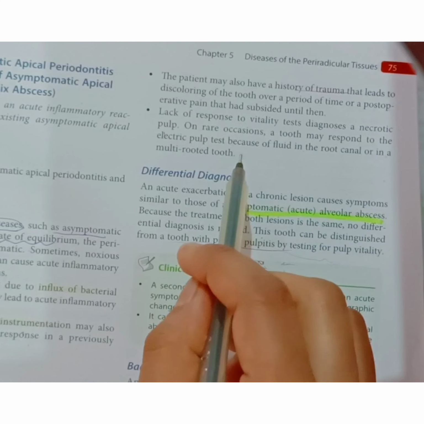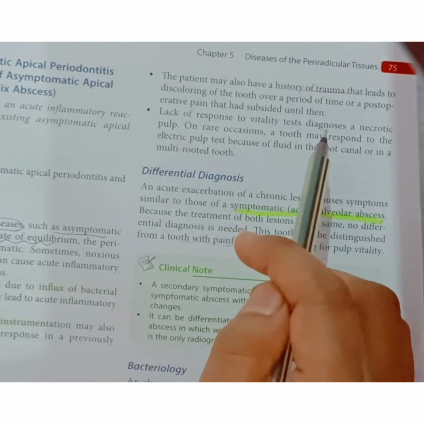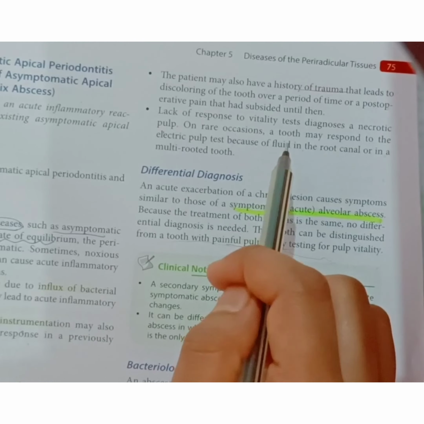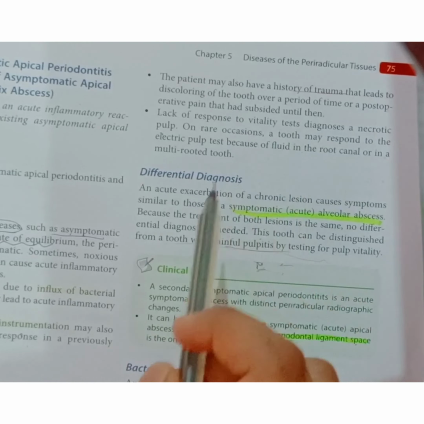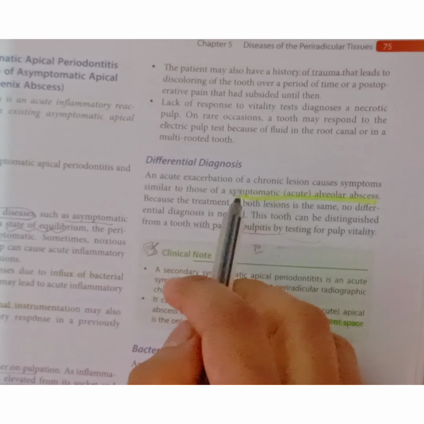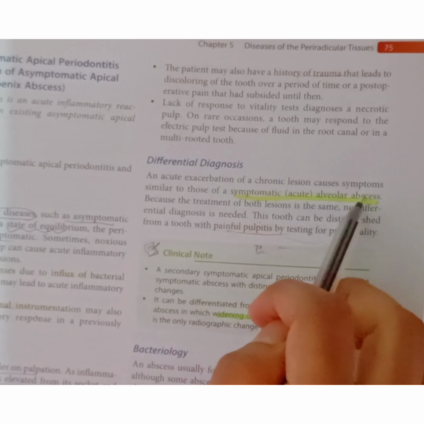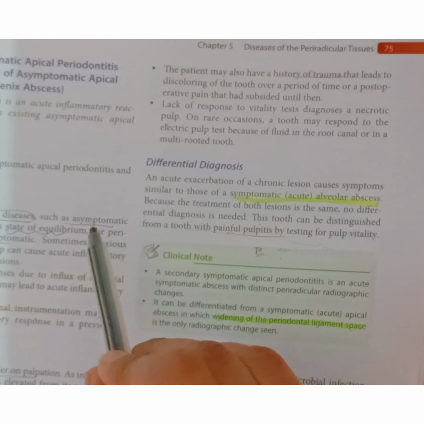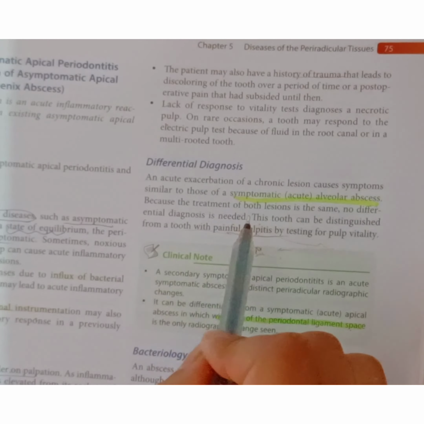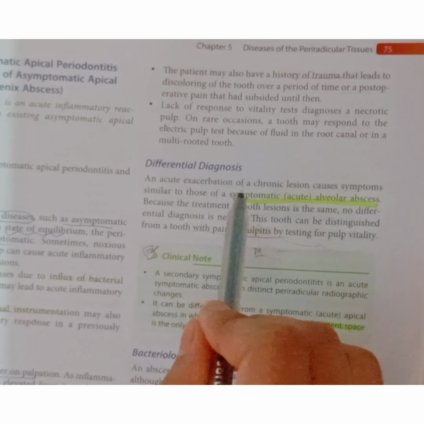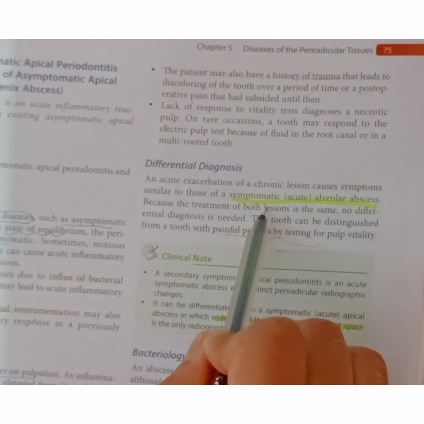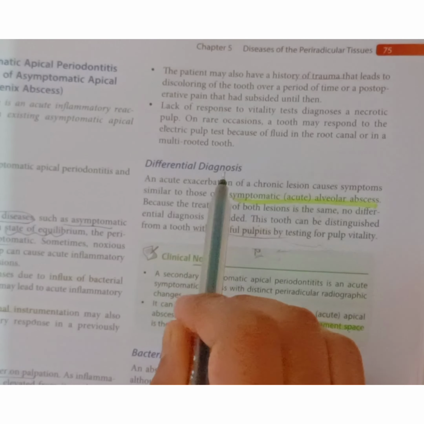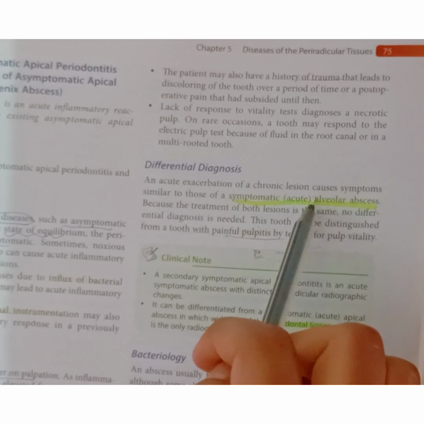What we need to remember is that in phoenix abscess, the pulp has become necrotic. Therefore, there will be no response to the EPT or other vitality test. Coming on to the differential diagnosis. First one is the symptomatic or acute alveolar abscess. Remember, since this is acute, there will be no periradicular radiolucency. But in phoenix abscess, there is a periradicular radiolucency. Symptoms of these will be the same. Because the treatment of both lesions, that is acute alveolar abscess and phoenix abscess, is the same, no differential diagnosis is needed. So first one is the symptomatic alveolar abscess.